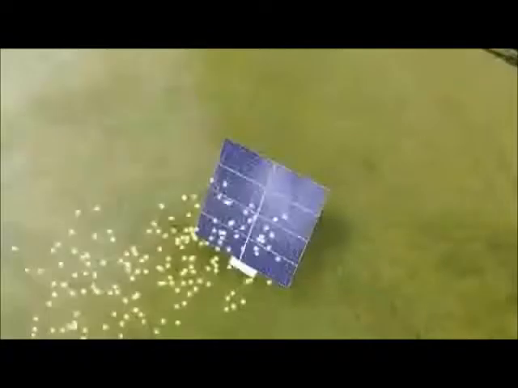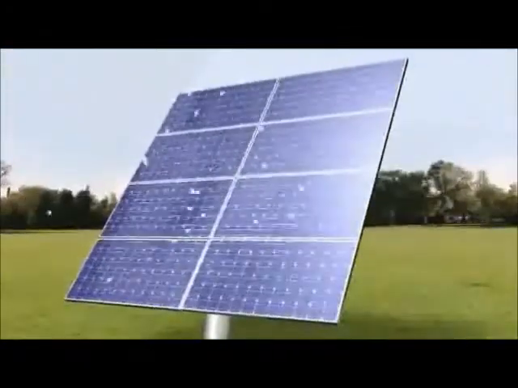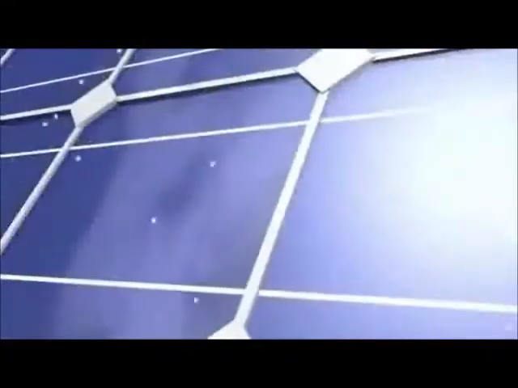Here's how it works. You see, sunlight is made up of tiny packets of energy called photons. These photons radiate out from the sun, and about 93 million miles later, they collide with a semiconductor on a solar panel here on Earth. It all happens at the speed of light.